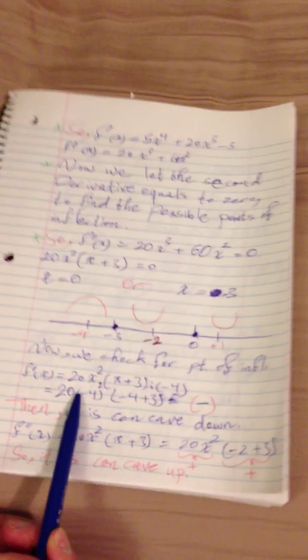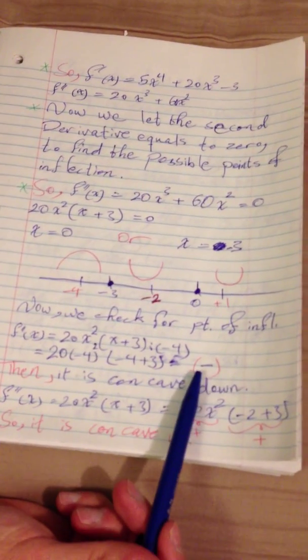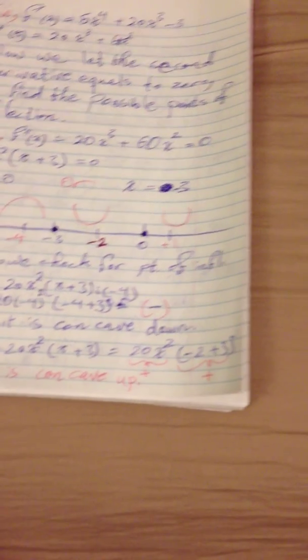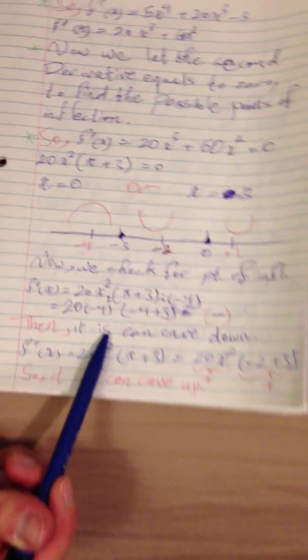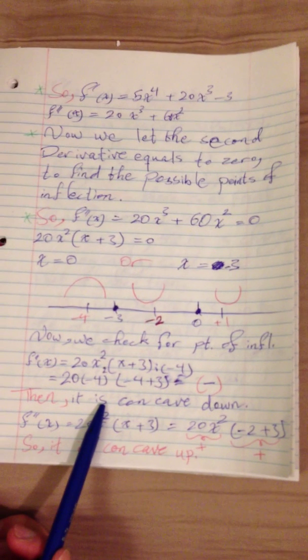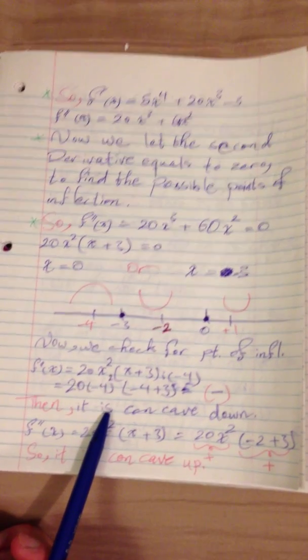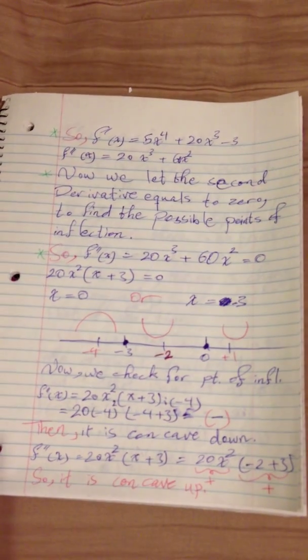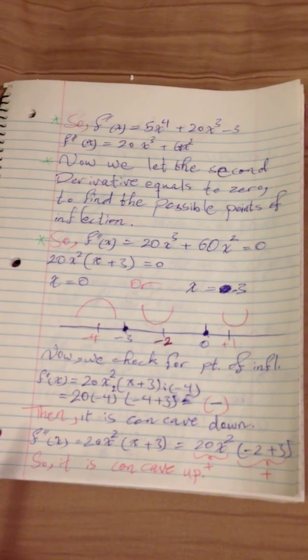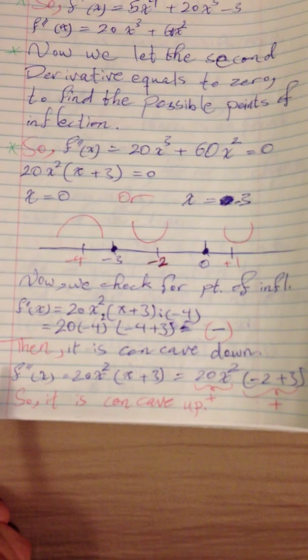So negative multiplied by positive is negative. When we have a negative second derivative, it is concave down.